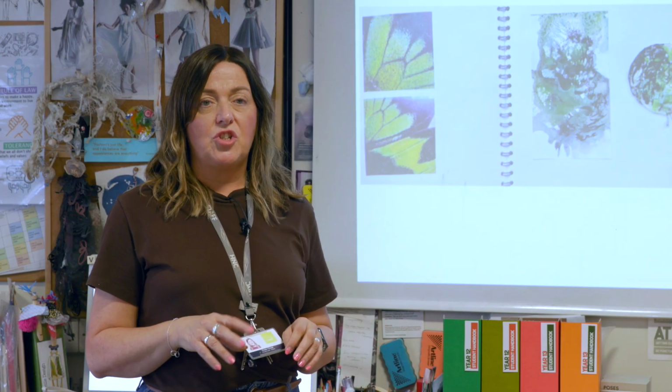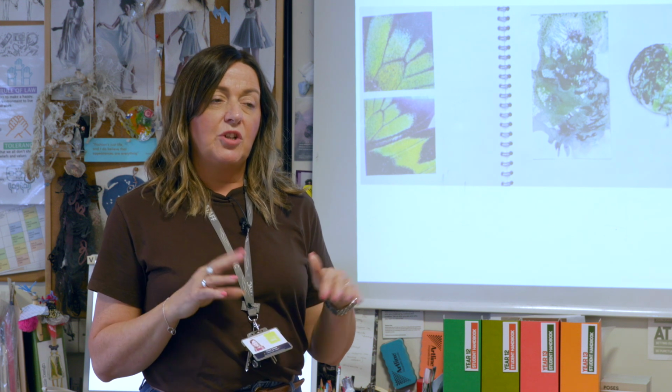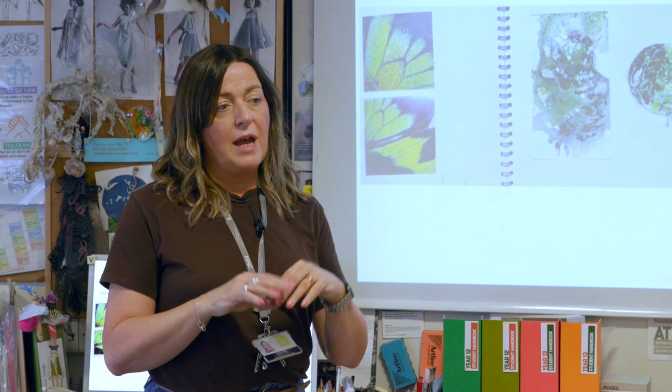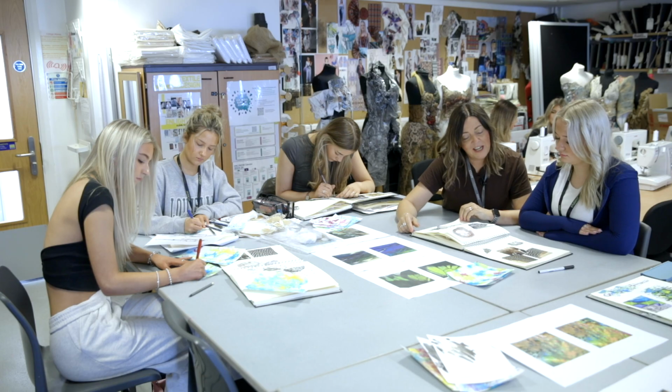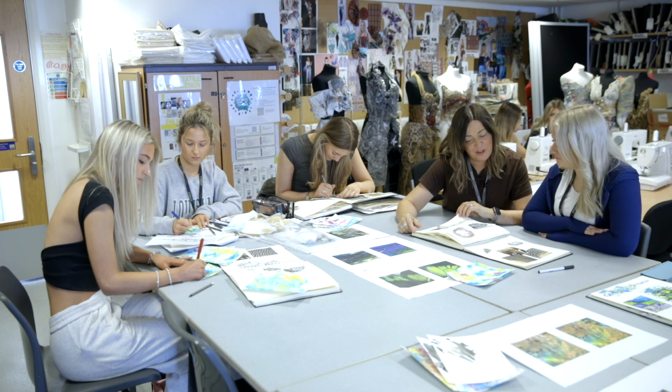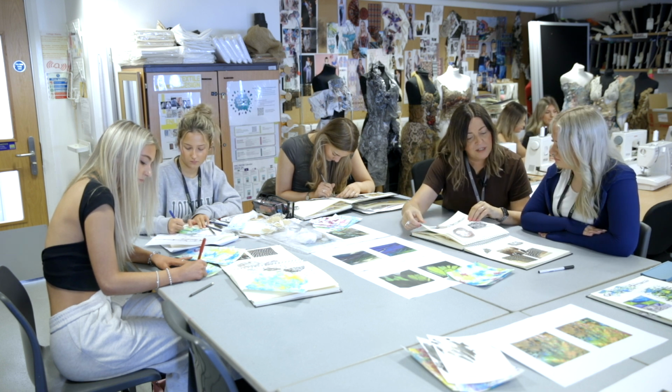Now I'm going to show you some techniques that I've been doing with the students this week, and I'm going to talk you through some sketchbooks with some students as well of how they're going to present that journey in their sketchbooks going forward. So Aliana, we've been looking at your sketchbook. This one was looking at our bubble printing that we were doing.